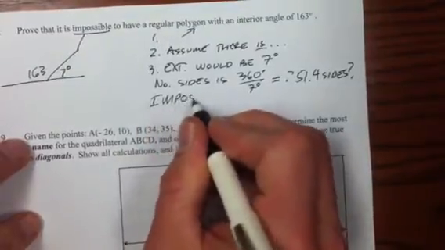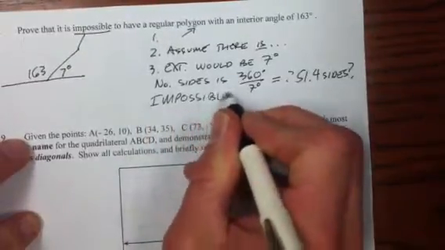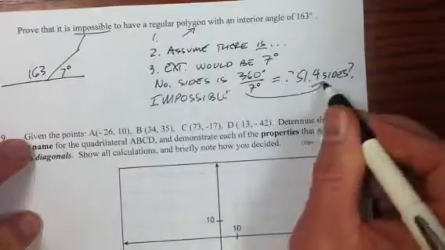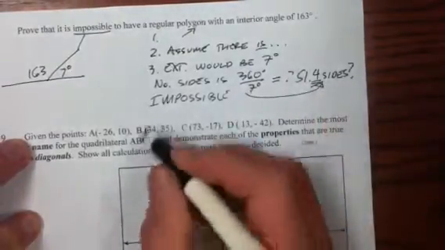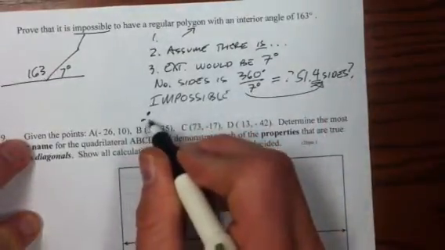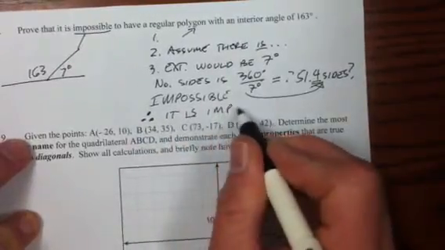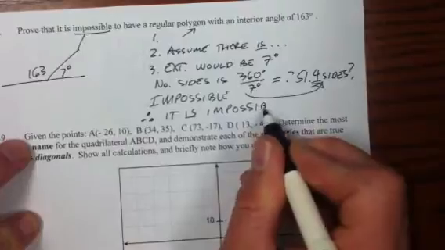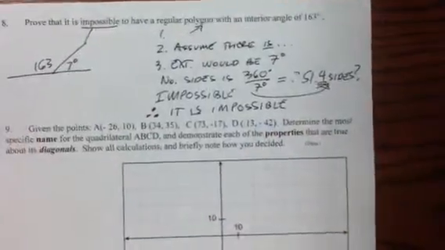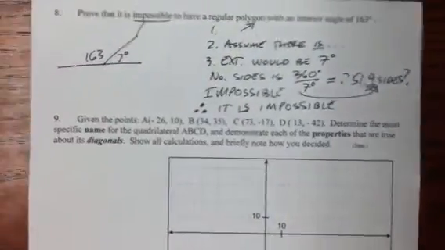Impossible to have a decimal number of sides. All right, you could write that out. Therefore, it is impossible because we have reached a contradiction. All right, the key thing is showing that contradiction.